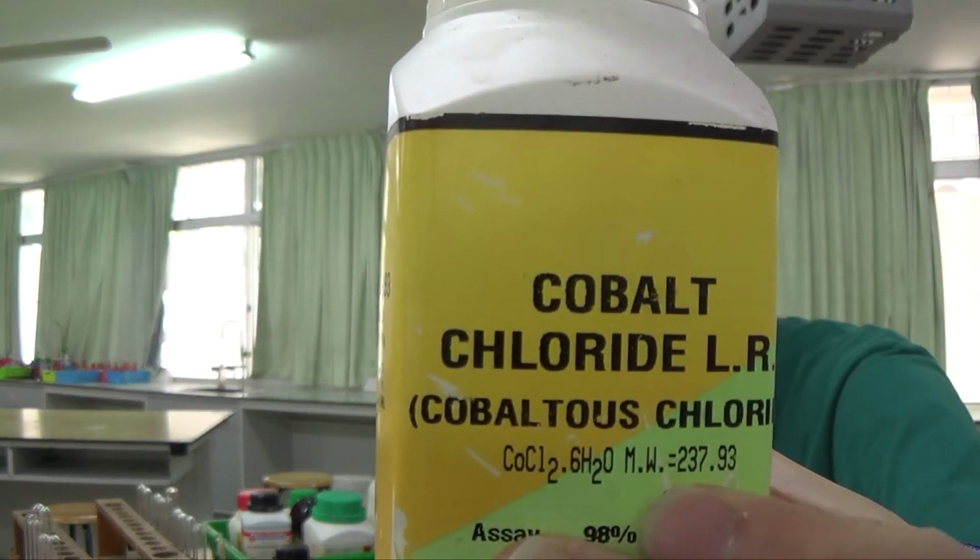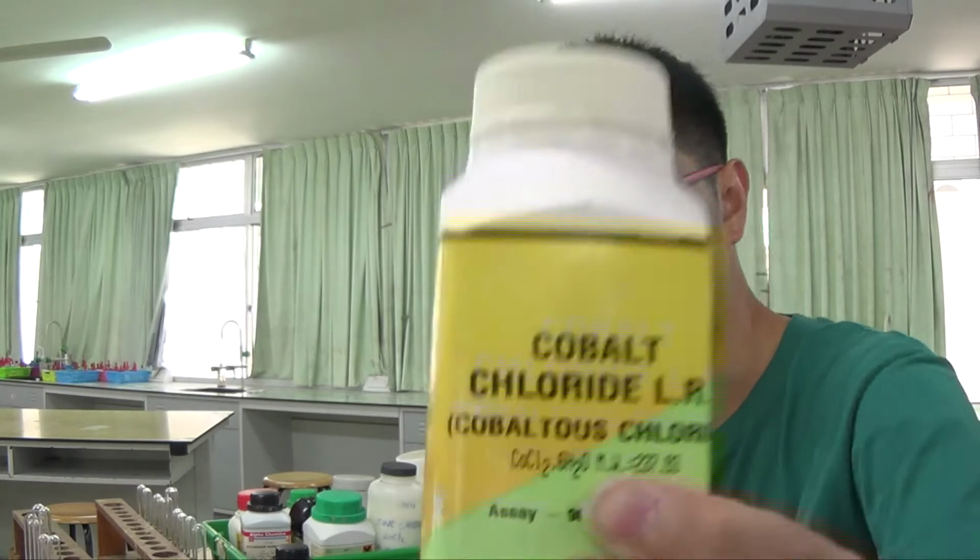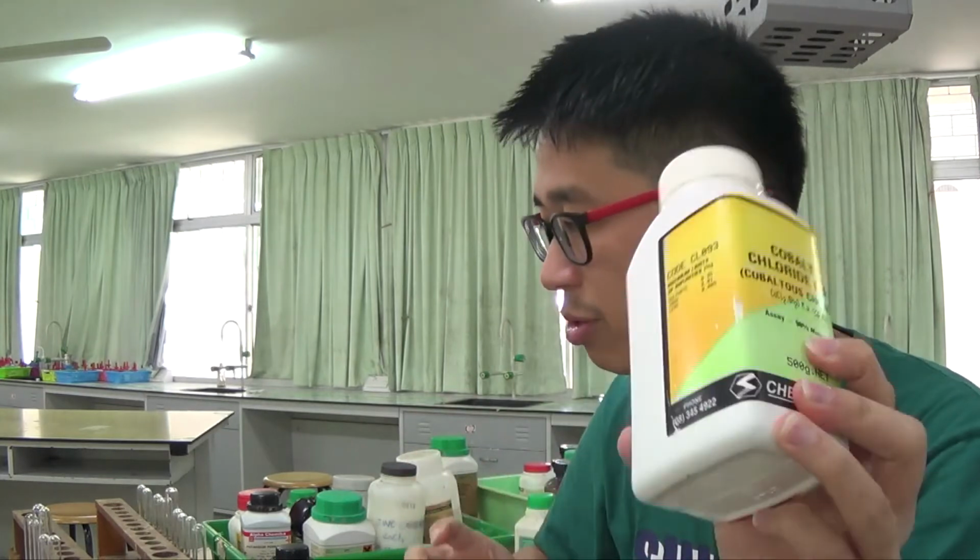Then the anhydrous cobalt chloride is what you coat the filter paper with, and it will be blue in color. And you test for the presence of water, which will turn this compound from blue to pink. So we use anhydrous cobalt chloride to test for water or water vapor, and it will turn from blue to pink, giving us back the hydrated form again.